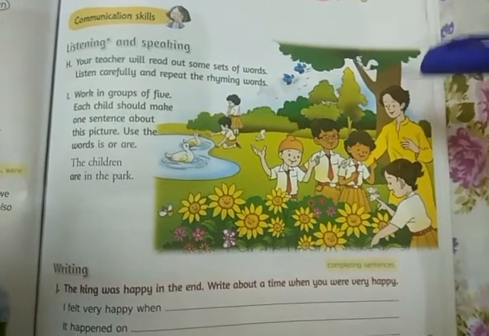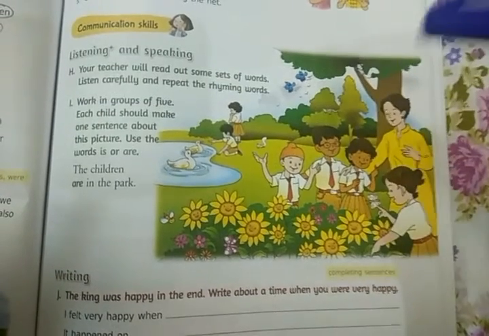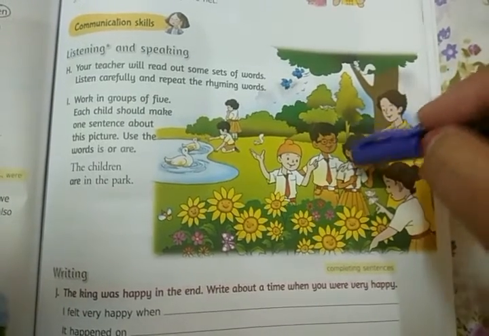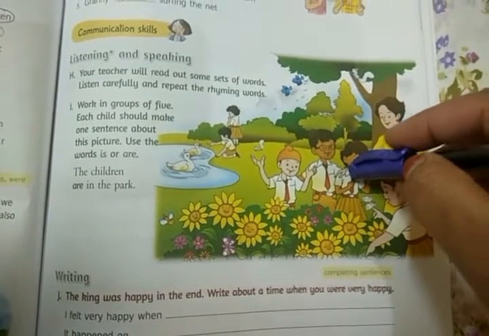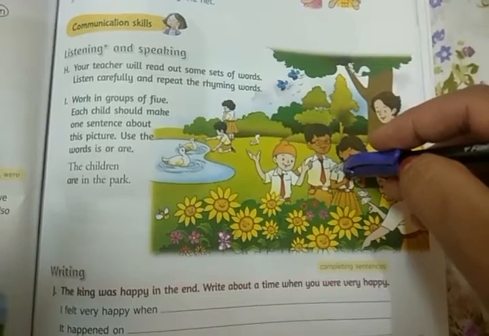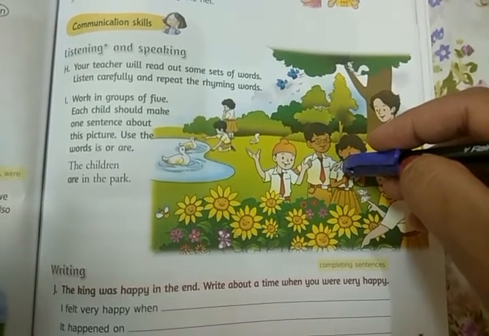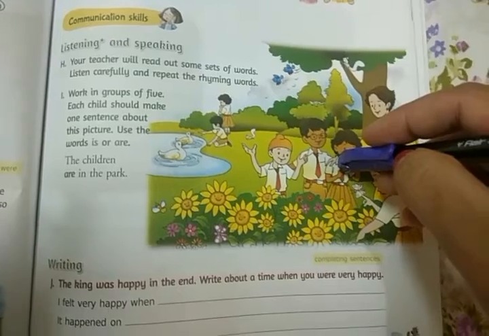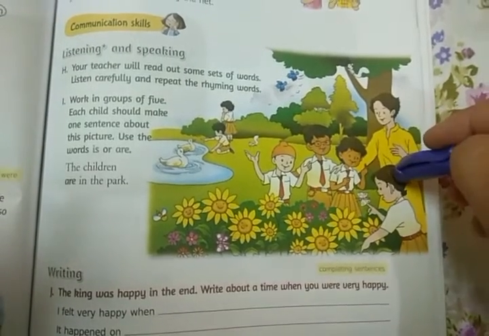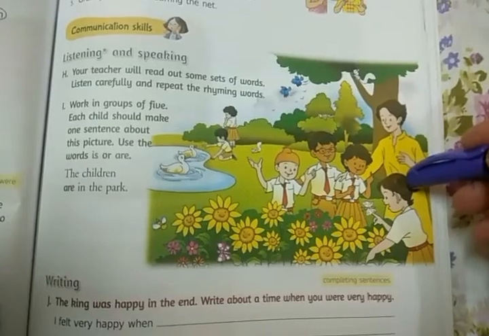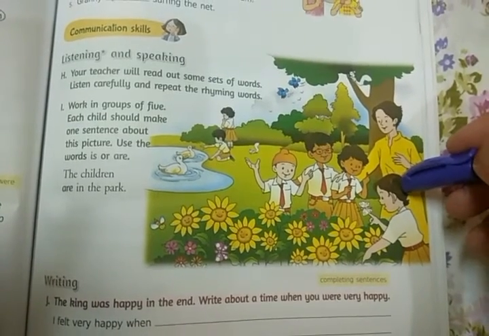Now children, in order to write an effective picture composition, like if you are observing a picture and you want to write something good about that picture, what is the basic need? What is the most important thing you should possess? The thing is that you should be able to understand the topic, what you are seeing in the picture.